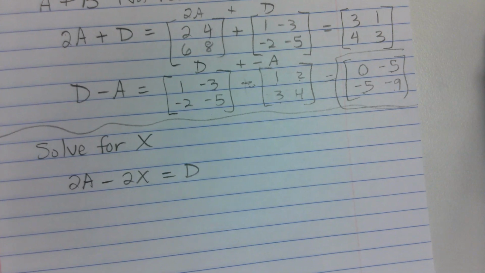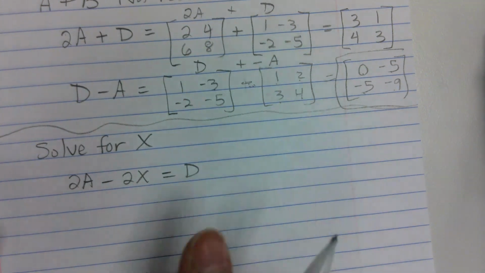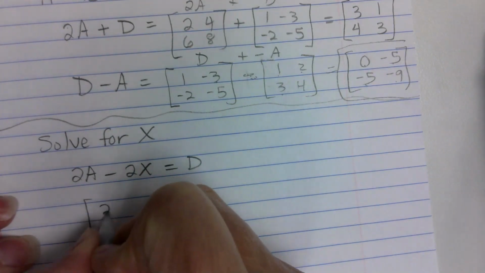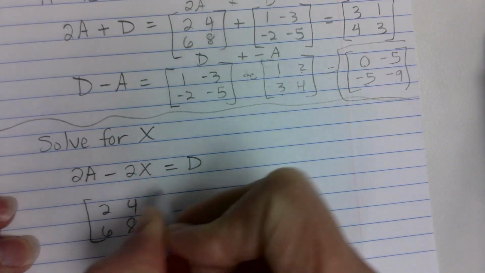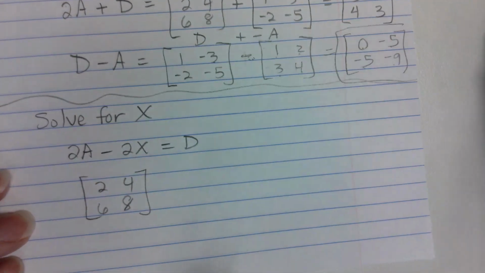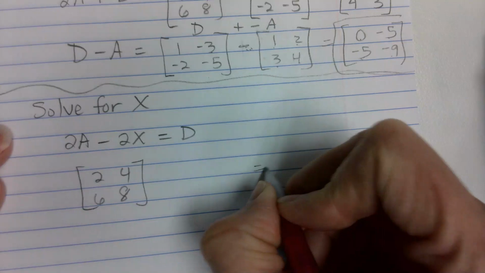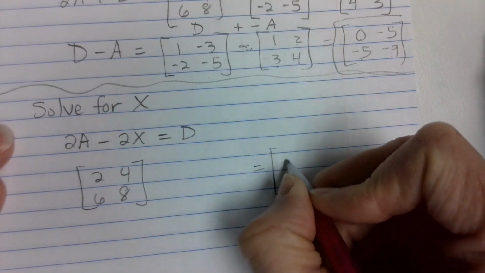So do we just fill in the 2a? 2a would be the 2, 4, 6, 8, right? Or didn't you just, like, before you even write down, just put minus the 2a and put it with the d?